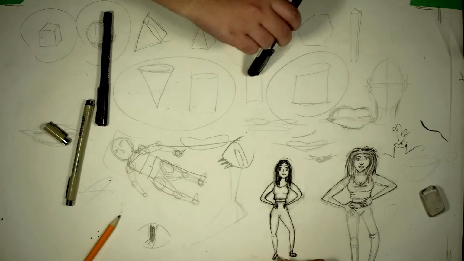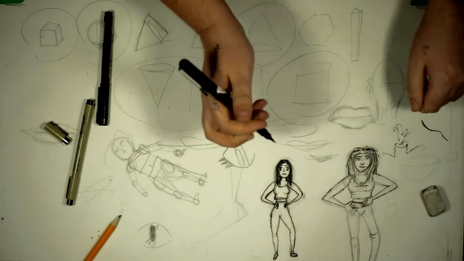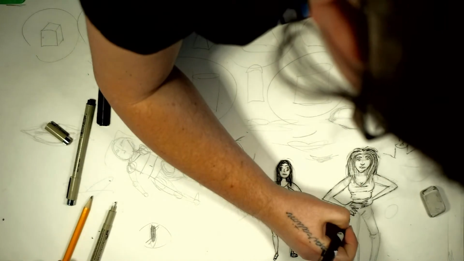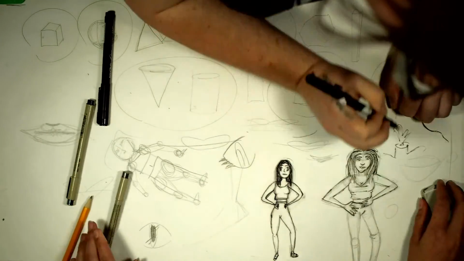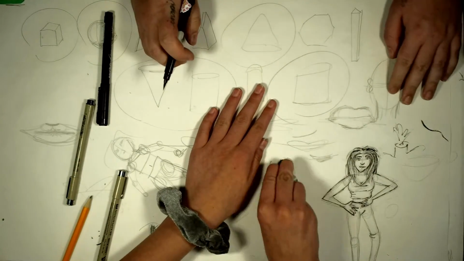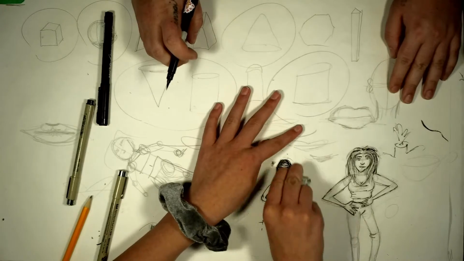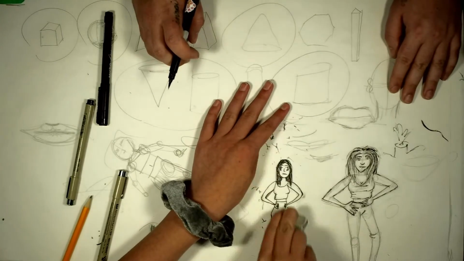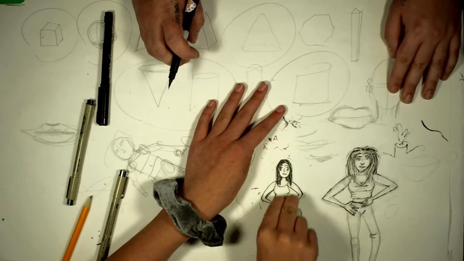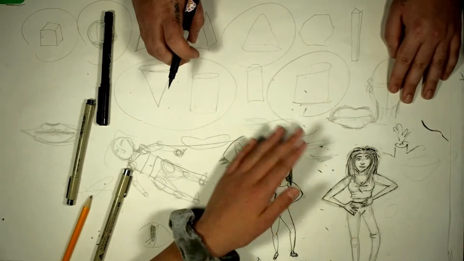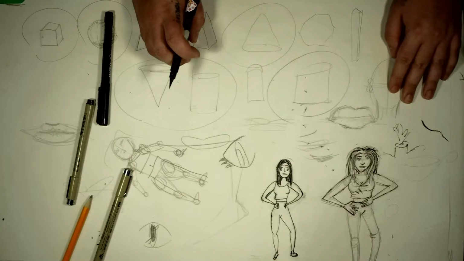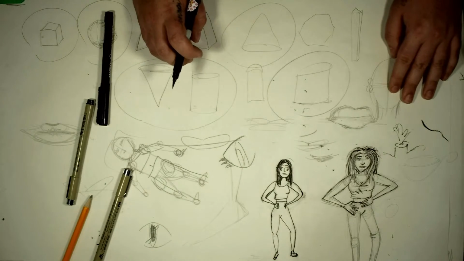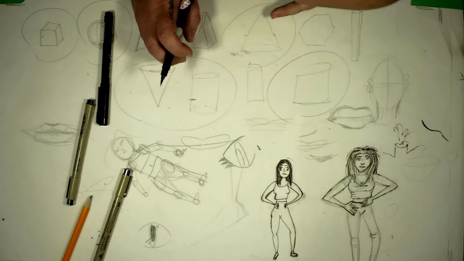Beautiful. Wunderbar. And that's it. Thank you. I want to erase. I hate arms and I hate hair and head, and I said that too. But you have to draw them a bunch to get better at it.